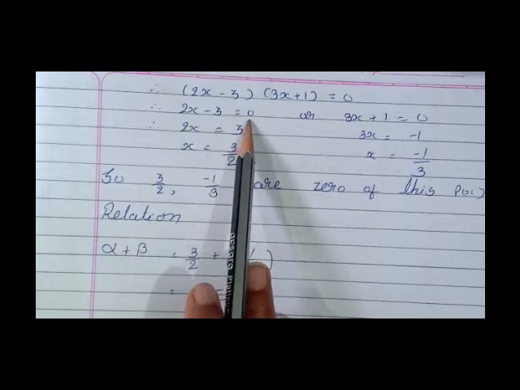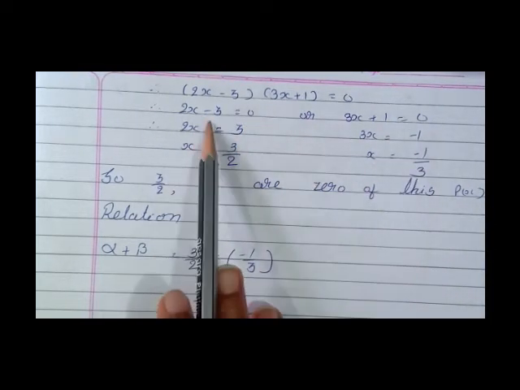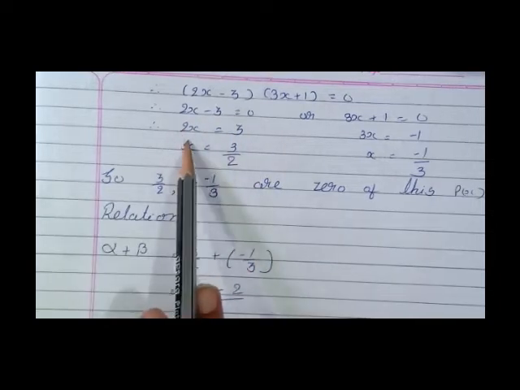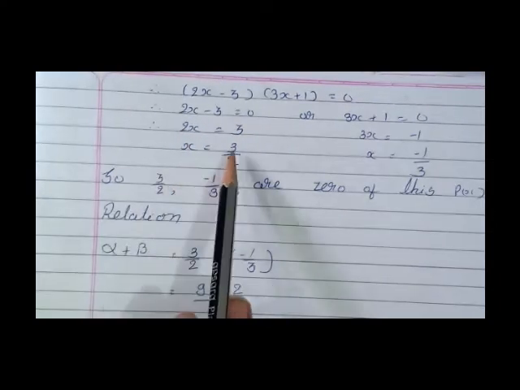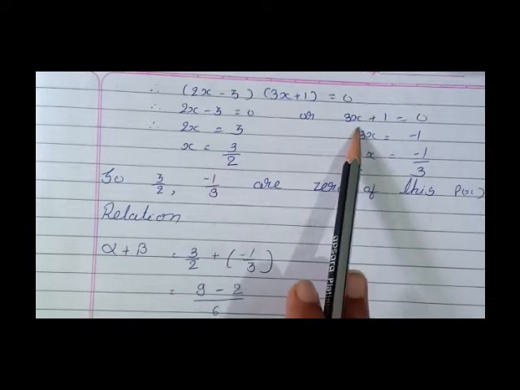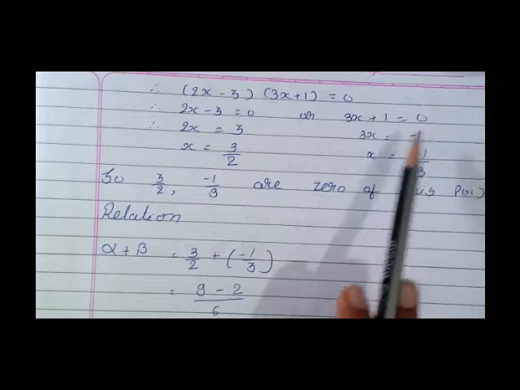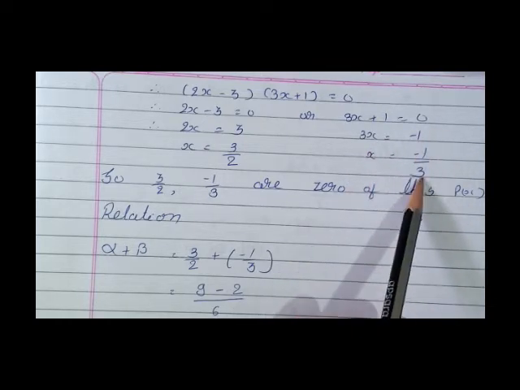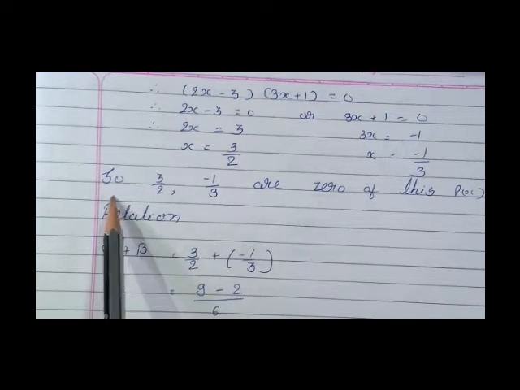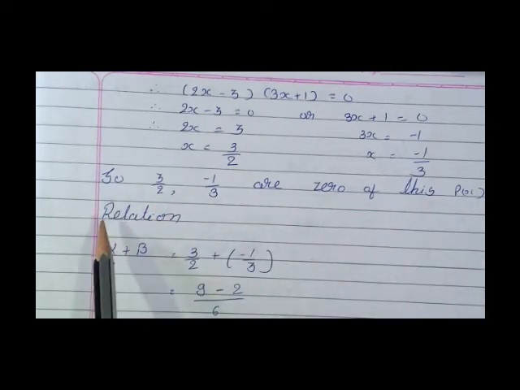So 2x minus 3 is equal to 0 or 3x plus 1 is equal to 0. Now 3 going to the right hand side, so 2x is equal to 3. Now 2 here going to the denominator, so x is equal to 3 by 2. Same way 3x plus 1 is equal to 0. 1 is going to the right hand side, so 3x is equal to minus 1 and x is equal to minus 1 by 3. So what is the meaning of this? 3 by 2 and minus 1 by 3 are the zeros of this polynomial.